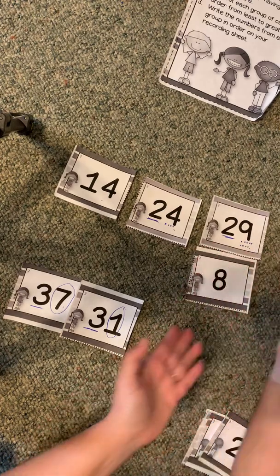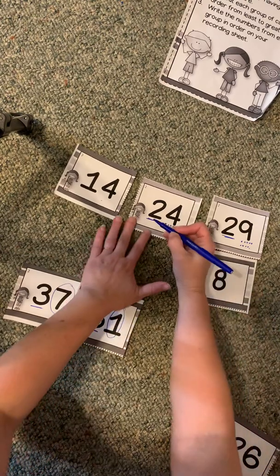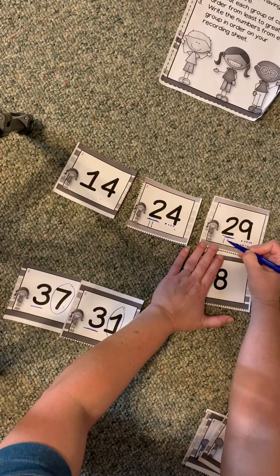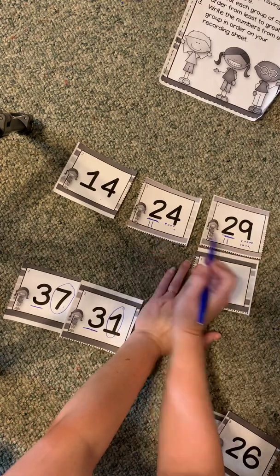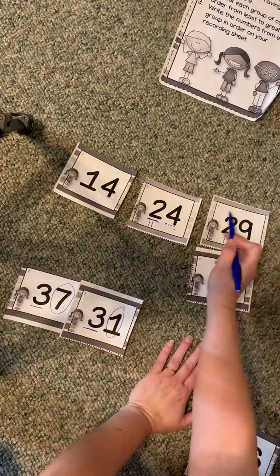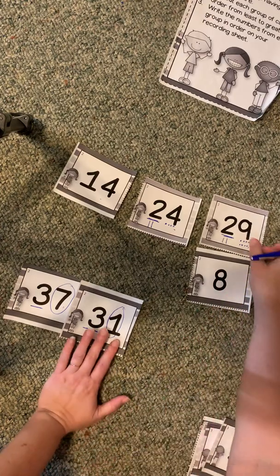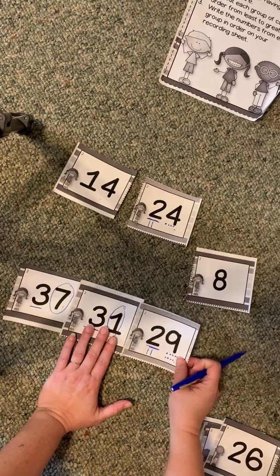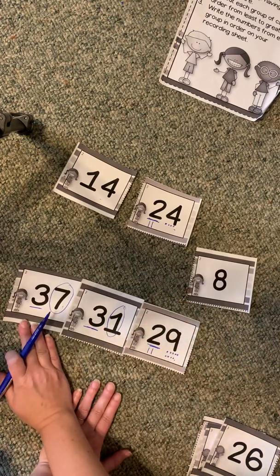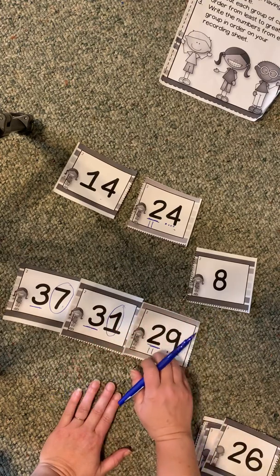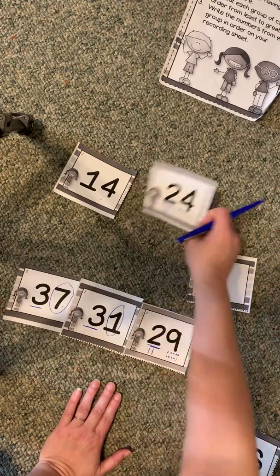If I wanted to, I could also draw my tens. I could just do a line for tens. That's called a quick 10. So this is 24 and this is 29. After I drew it out, 29 visually does look bigger, right? So I'm putting these in order from greatest to least. 37 is the biggest. 31, 29, and next is going to come 24.